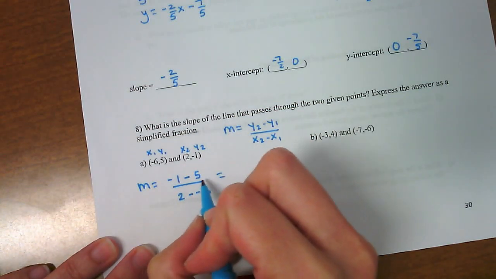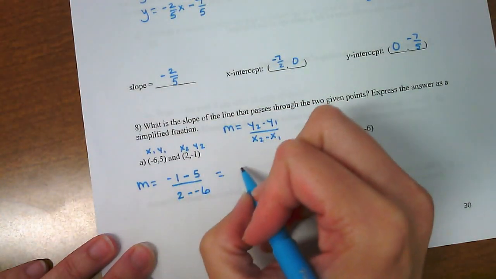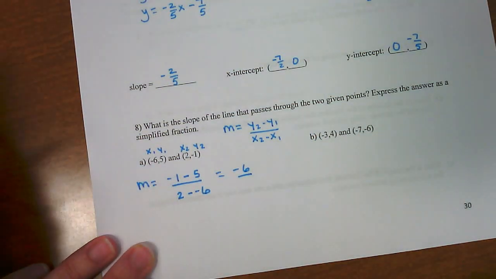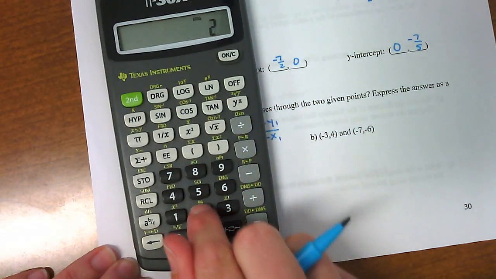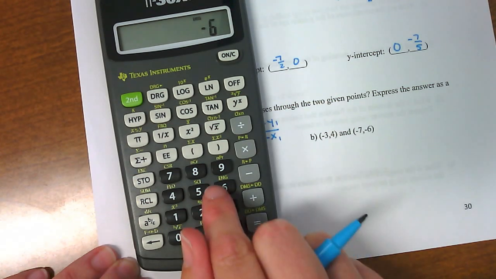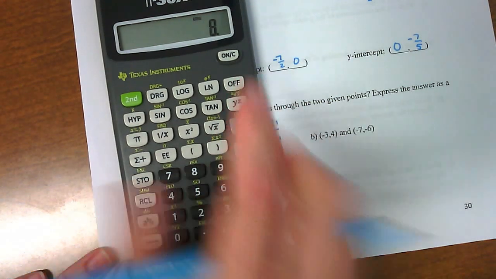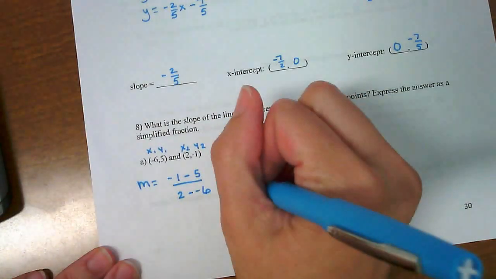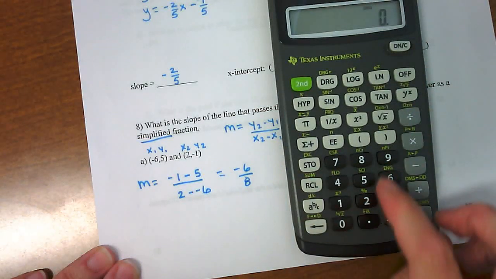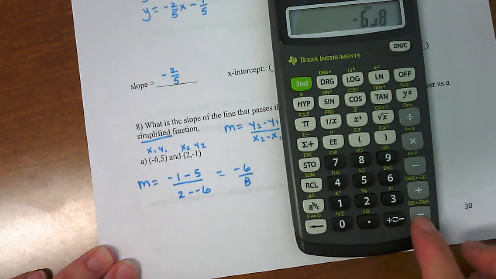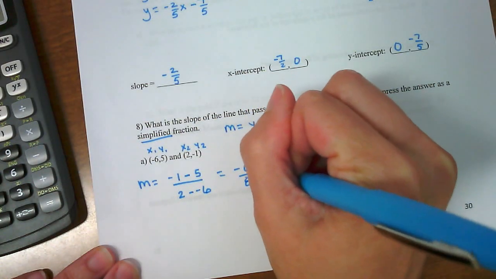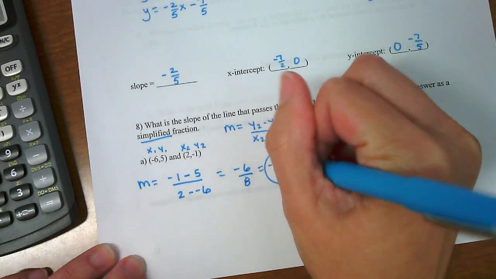I can use my calculator to do this so I don't mess up my positives and negatives. This is going to give me -6. 2 minus -6. Y'all, when you type this in your calculator, 2 minus -6, if this is the calculator you're using, you hit that negative sign after you put the number in. Some calculators, you put it first. We get 8, and this says simplified. So if I type this in this calculator, I can hit the equals button, and it simplifies it for me. Alright, so this is my final answer.